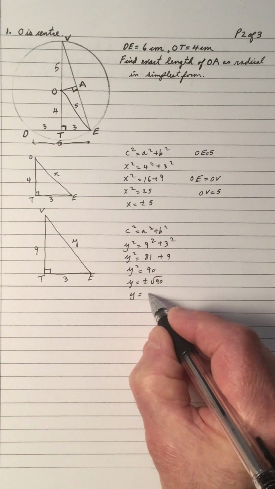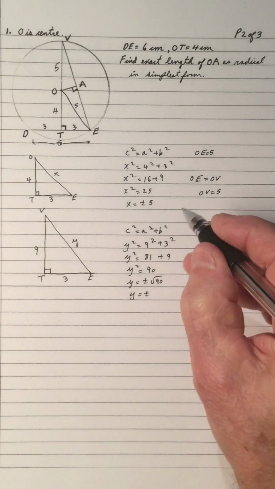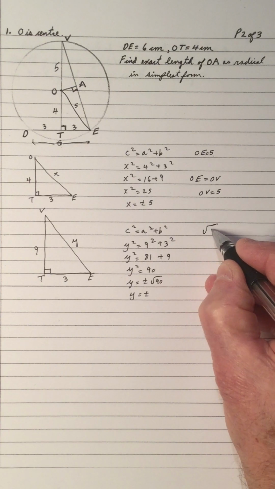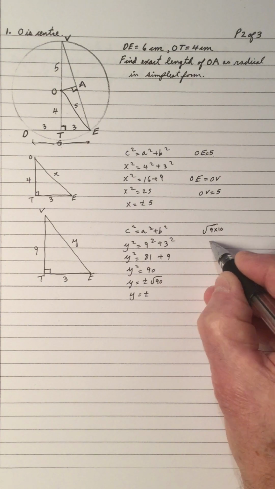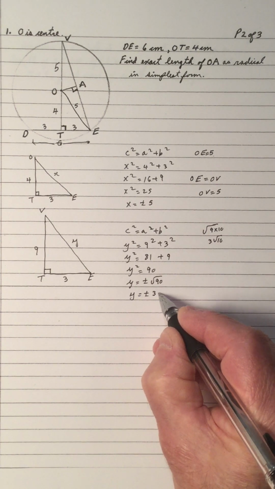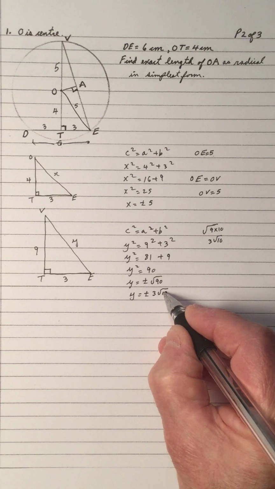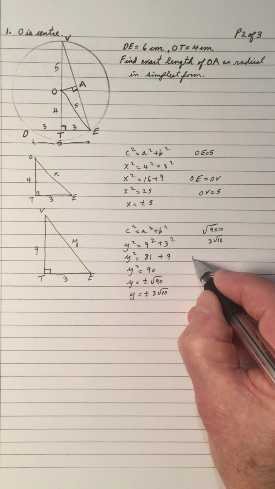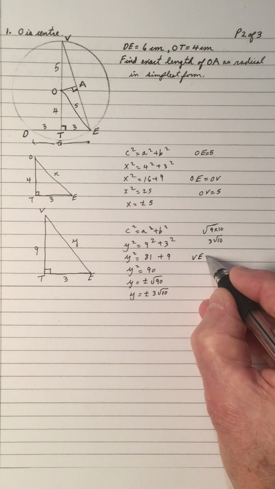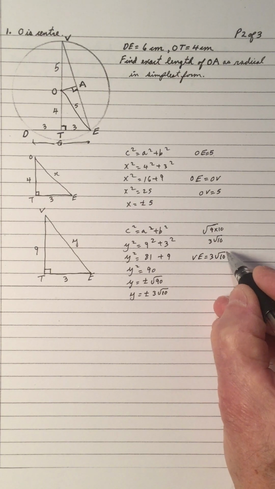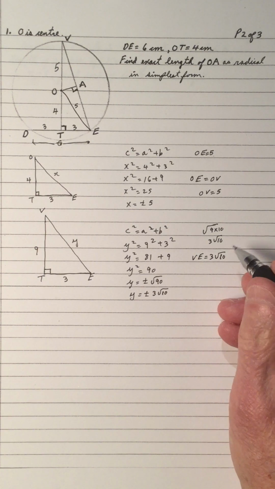So Y equals plus or minus. And just to work out the square root of 90, the square root of 90 is the square root of 9 times 10. So that's 3 root 10. So that's plus or minus 3 root 10 as a simplified radical. So that means that VE is equal to 3 root 10, because this can't be negative. Dealing with triangles, it can't have negative lengths.